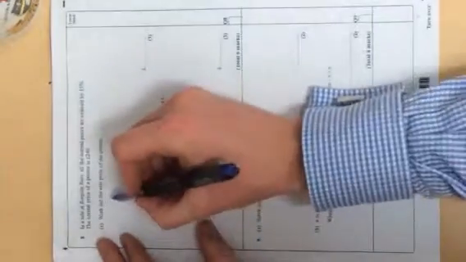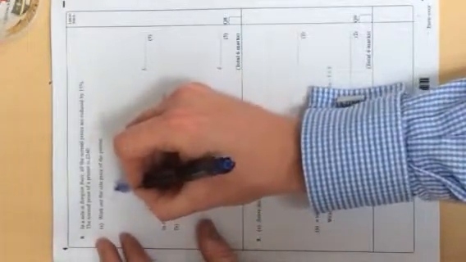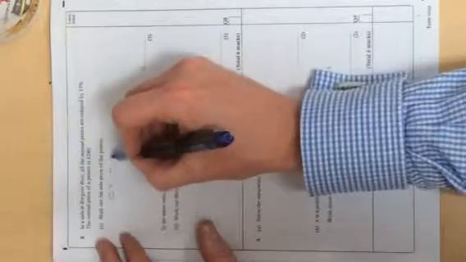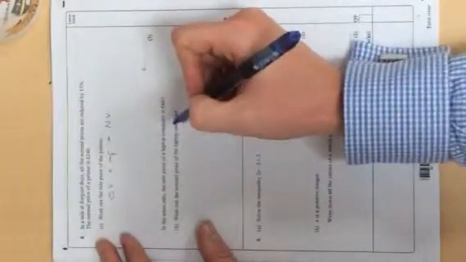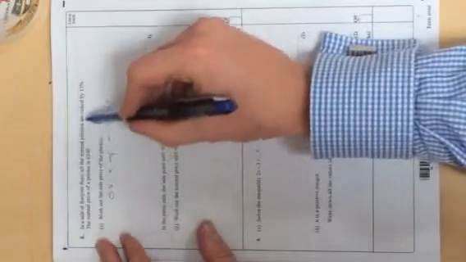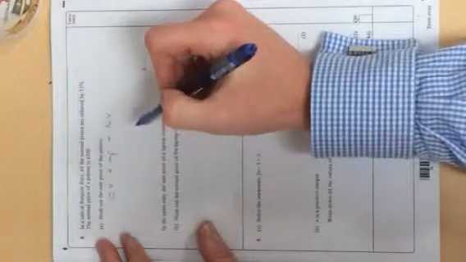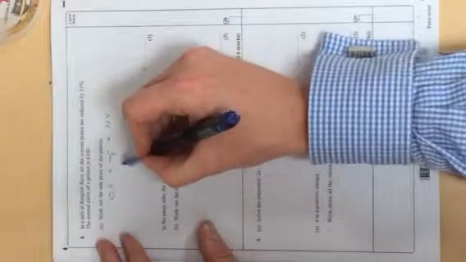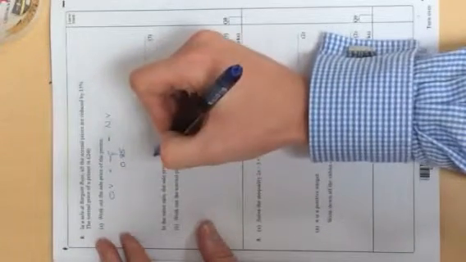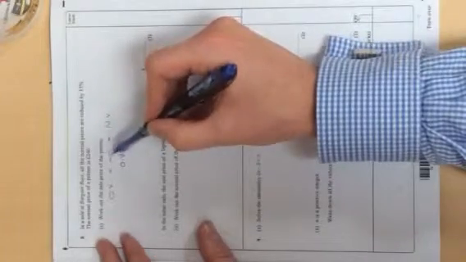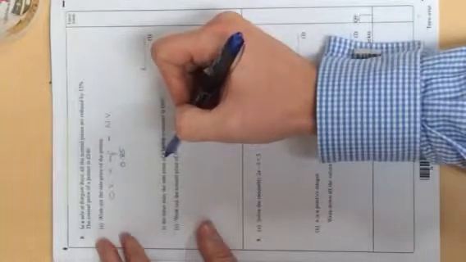Question number 8. We're doing percentages here. We remember that most percentages allow us to use original value times the multiplying factor is equal to the new value. So, prices are reduced by 15%. That means our multiplying factor will be 0.85. Remember, I've gone down from 1 by 15%.